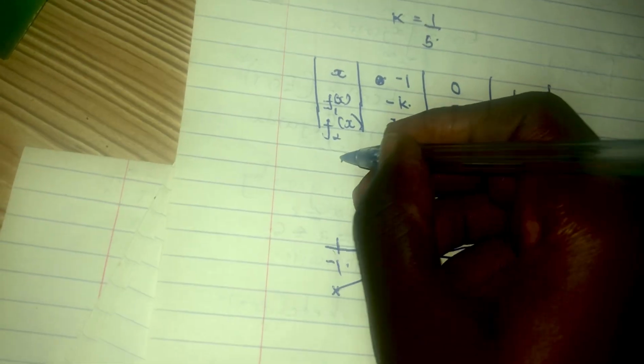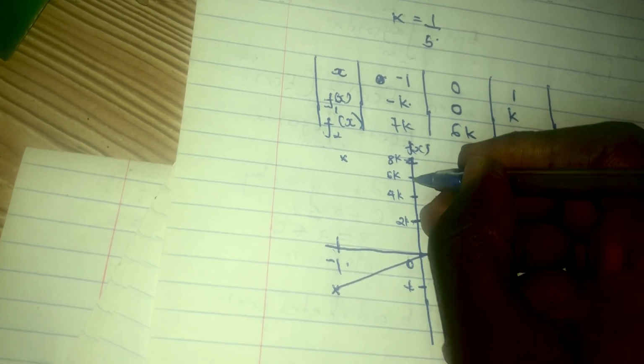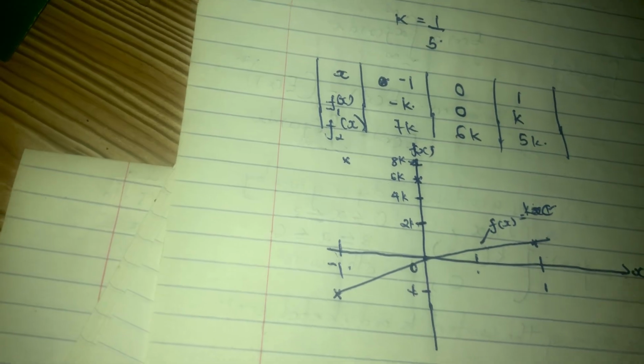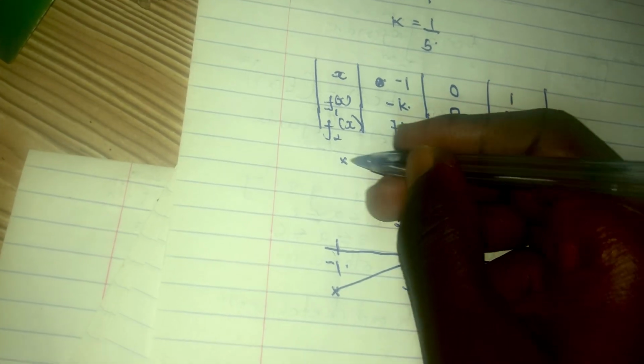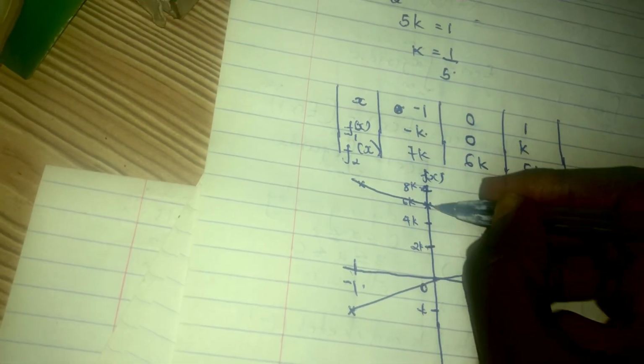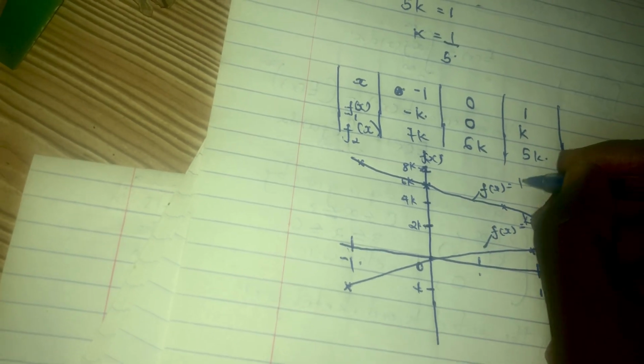And then you also label the same for the next one. When it's -1, it is 7k. Let's assume 7k is around here. When it is 0, it is 6k. 6k is around here. And when it is 1, it is 5k. Let's assume 5k is around here. So this will also be a straight line. And you also draw it very well. And you label it f of x equals k times (6 minus x). So we've done the first part.